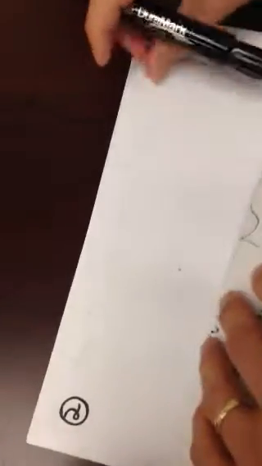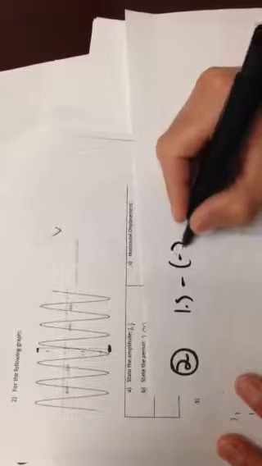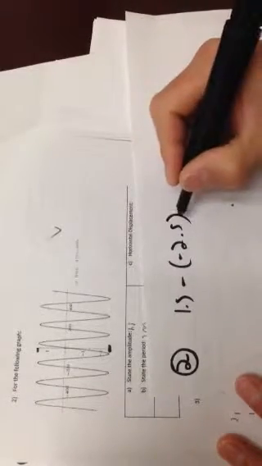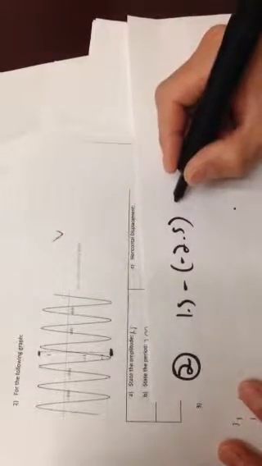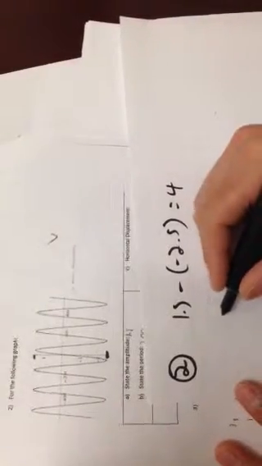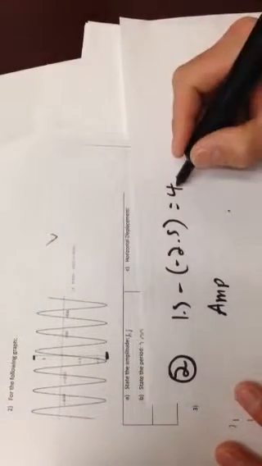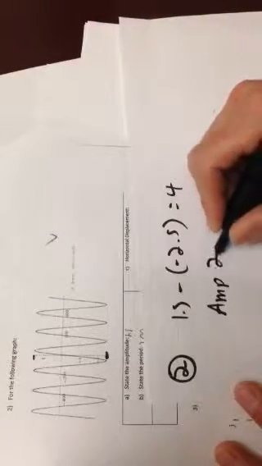So the total distance from top to bottom is equal to 4, which means that the amplitude, which is always half of the peak to peak distance, is going to be 2.